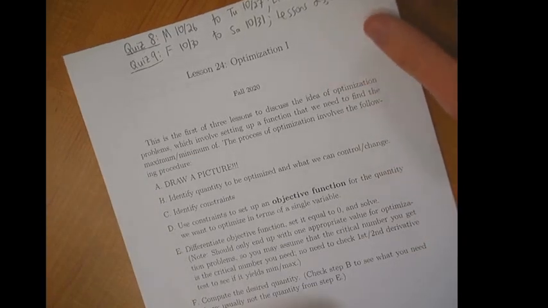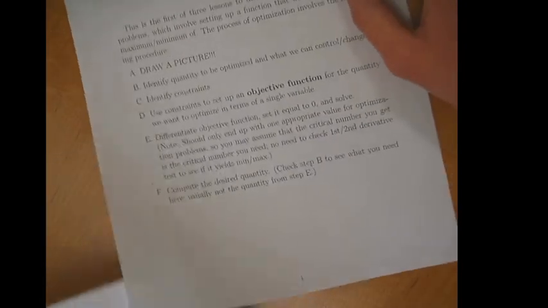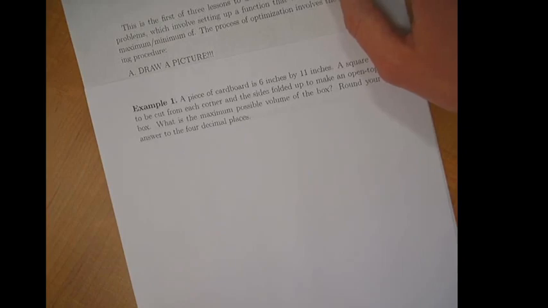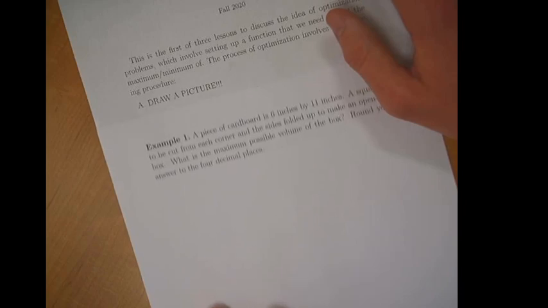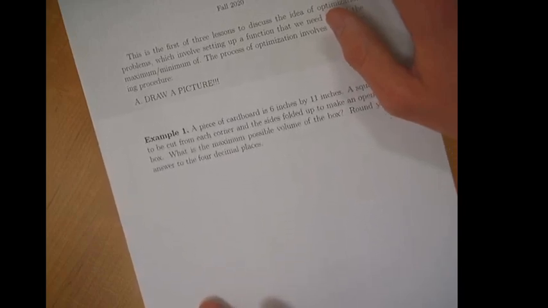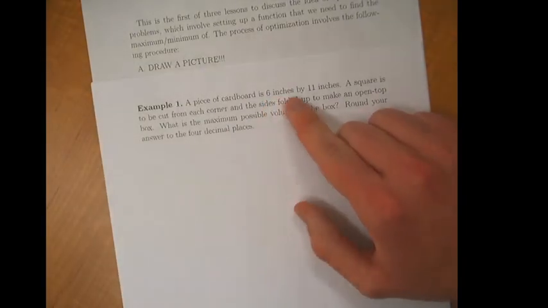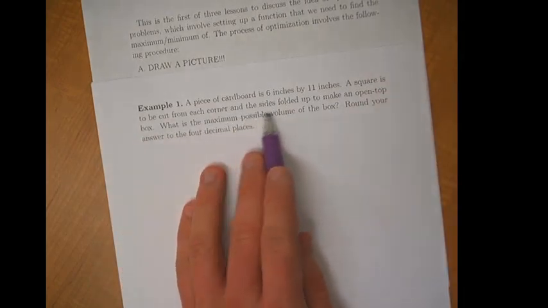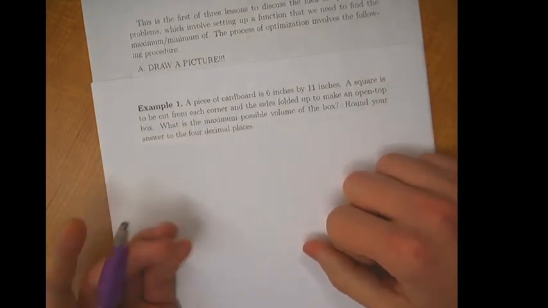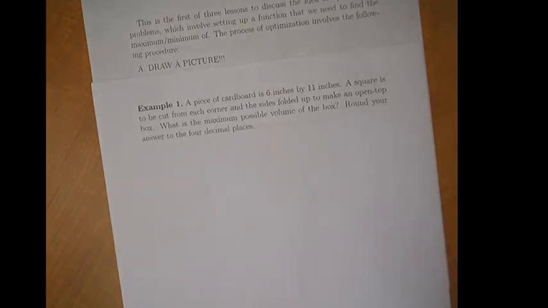So what we're going to do to sort of illustrate these 6 steps is we're going to go through a quick example first. So with example 1, here's the premise. Let's get to example 1 right quick, and then we'll go through each of these steps one by one. So the premise is that you have a piece of cardboard that is 6 inches by 11 inches. A square is to be cut from each corner, and the sides folded up to make an open top box. And the problem asks, what is the maximum possible volume of this box? So we have to round our answer to 4 decimal places.